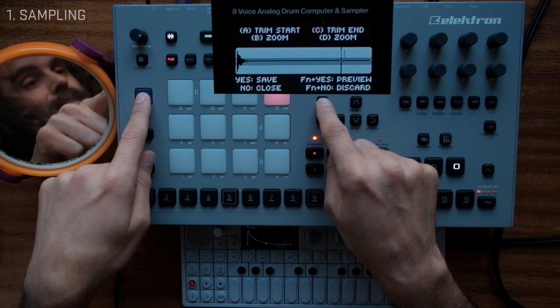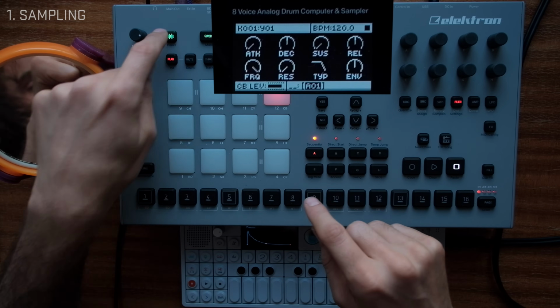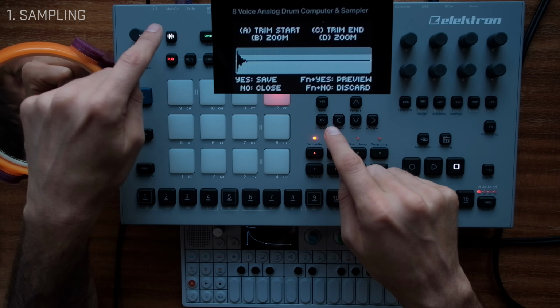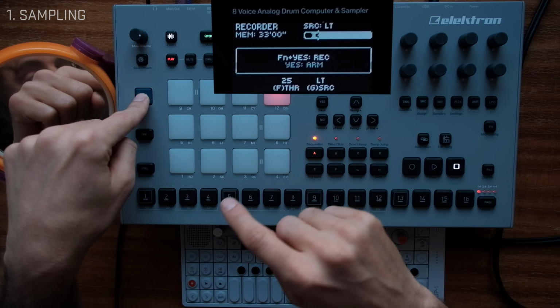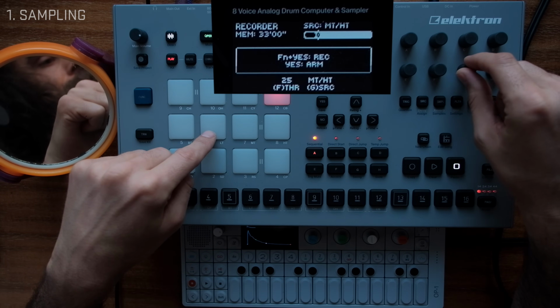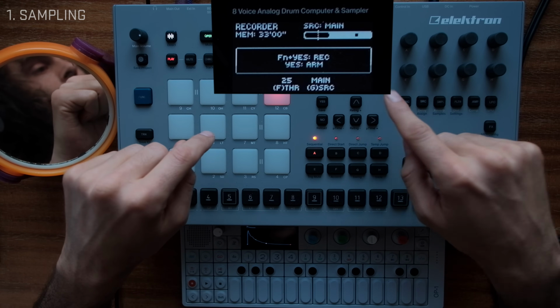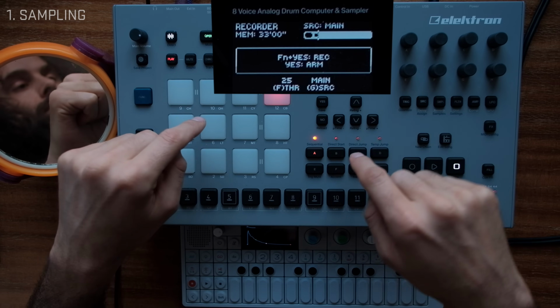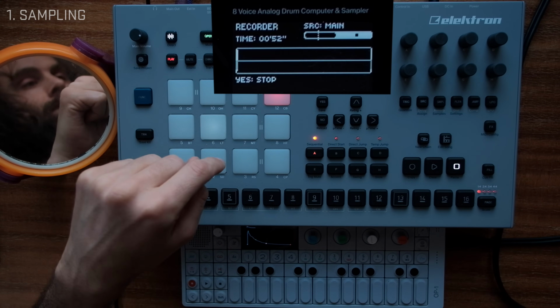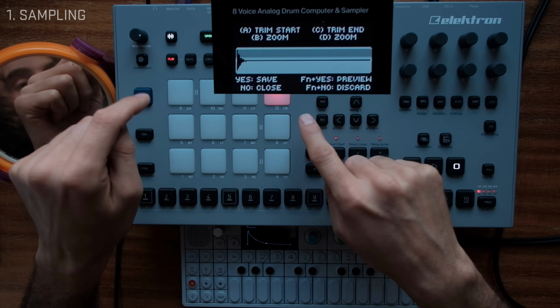But it sounds nice though. Yeah. So let's try to record the master. Okay, I'm going to discard this function and then we're going to move this to main. Okay, let's record it. Yes, and stop. So let's listen to this now.